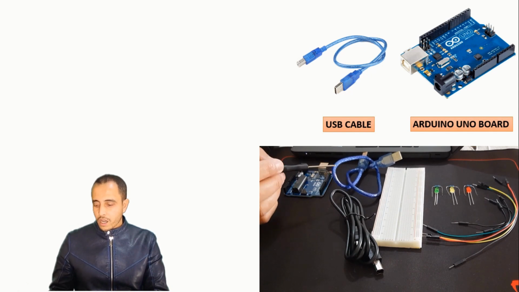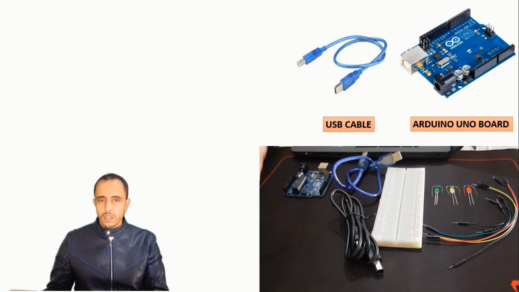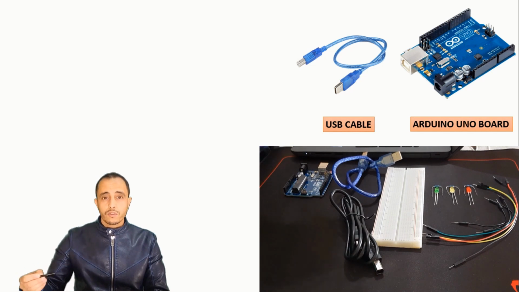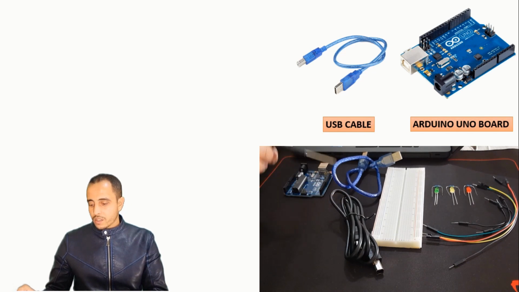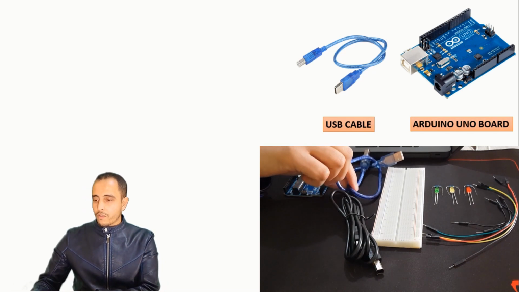Now I'm going to use this USB cable. It's the USB that we can find in printers. It's larger and it will give me more freedom to move because I want to illustrate things to you. That's why I'm going to use this black one instead of the blue one.